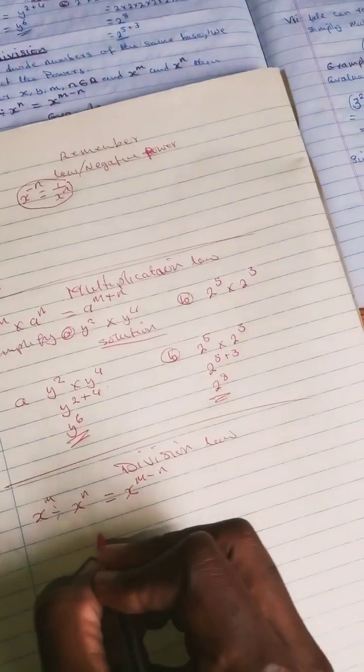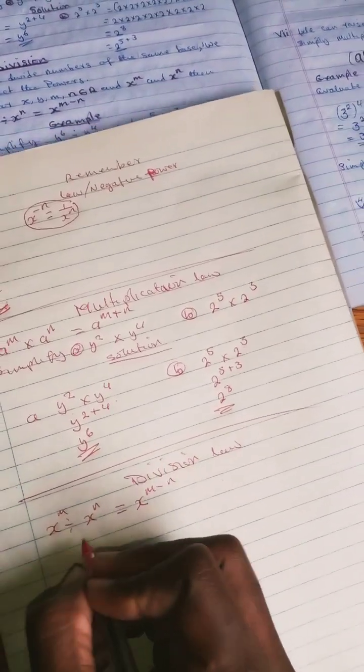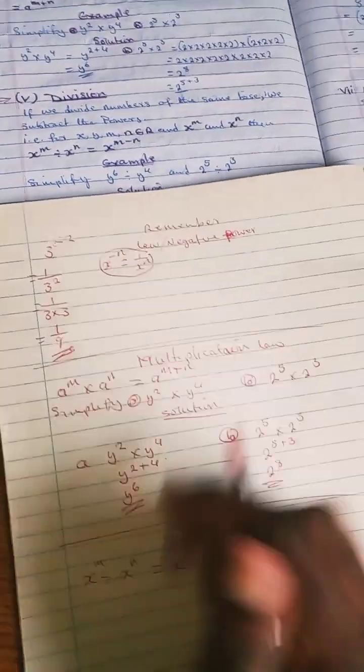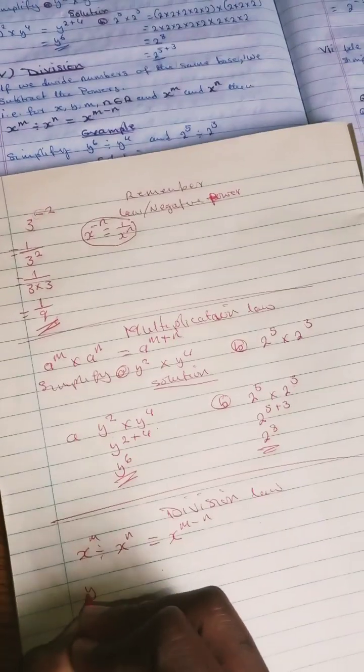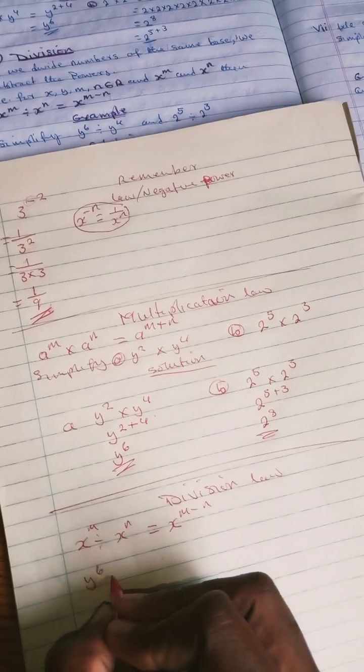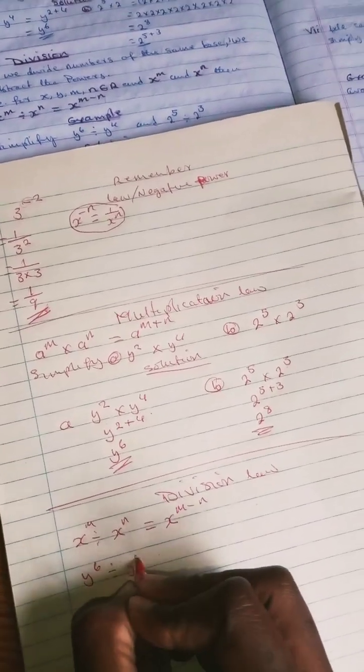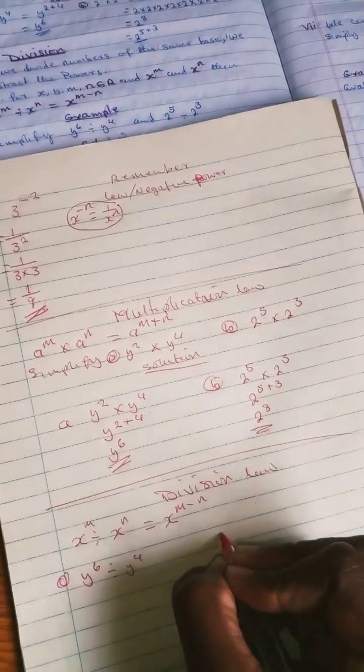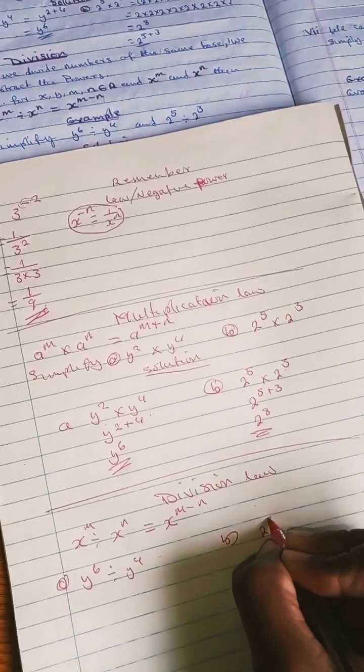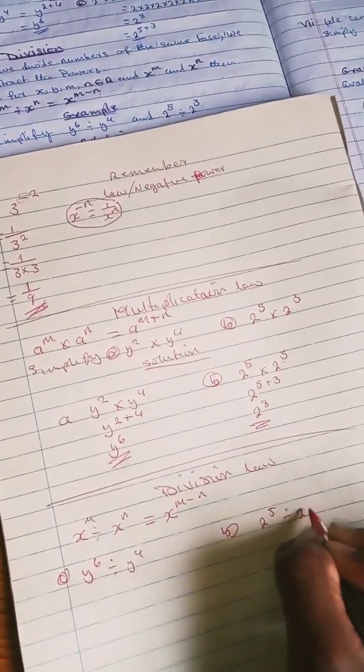Simple. So now here is an example. Simplify: A, y to power 6 divided by y to power 4. And B, 2 to power 5 divided by 2 to power 3.